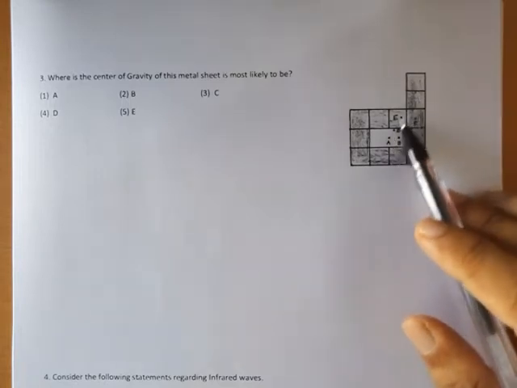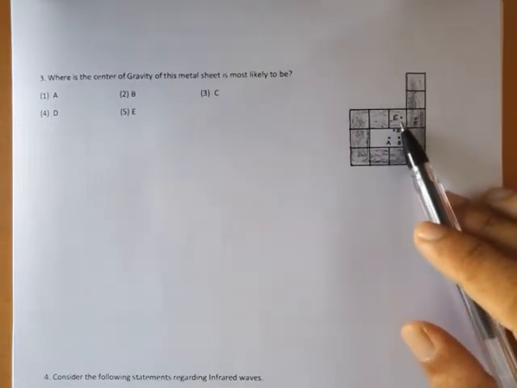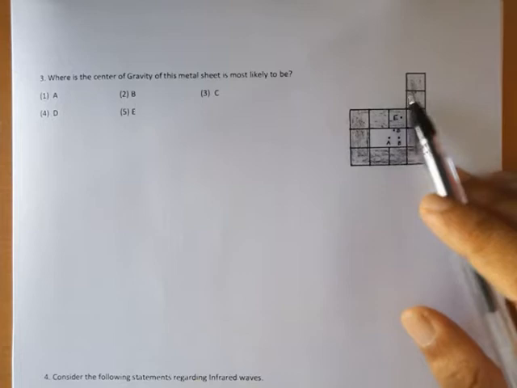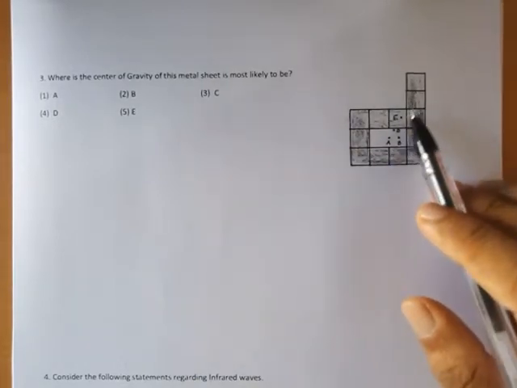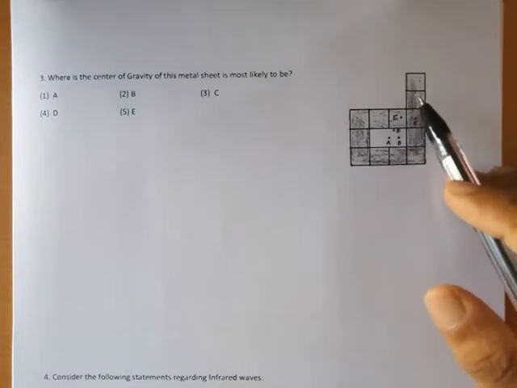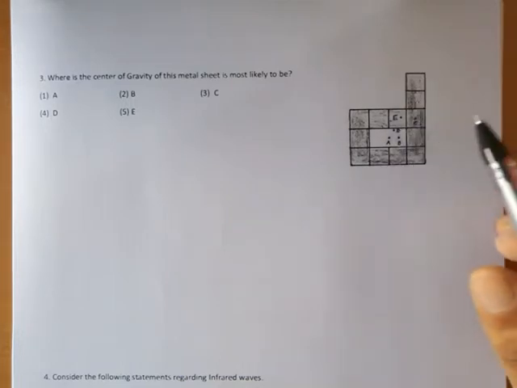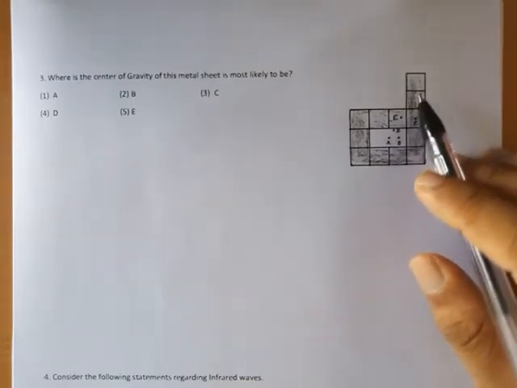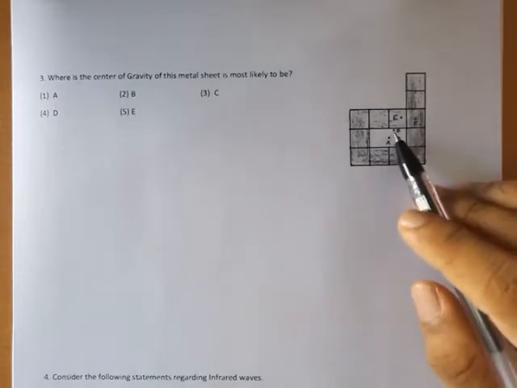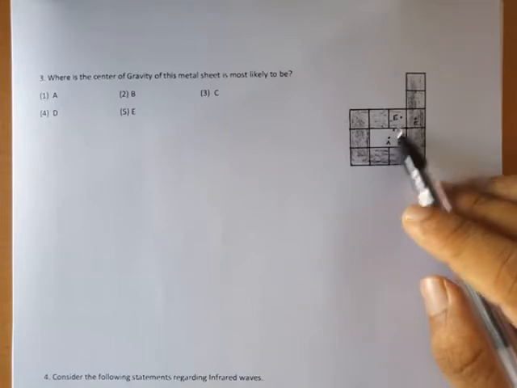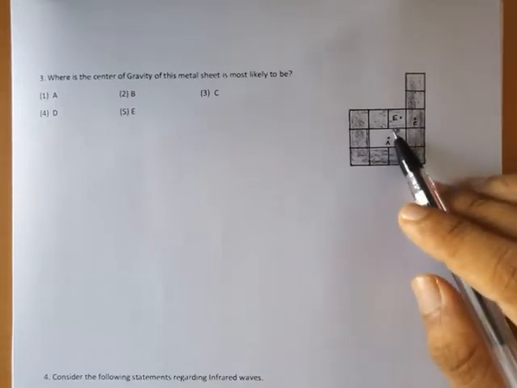Therefore, if I consider the ratio between the distances from the center of gravity of the whole sheet to the center of gravity of each part, the ratio will be 1 to 5. Here we can see point E is like a 1 to 1 ratio. So the only possible value is point D, where it's like a 1 to 5 ratio. So the answer is D.